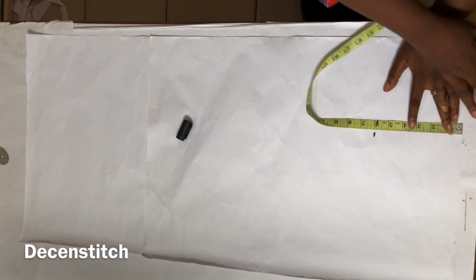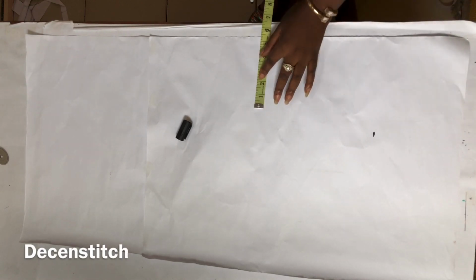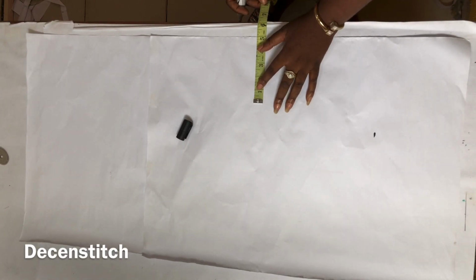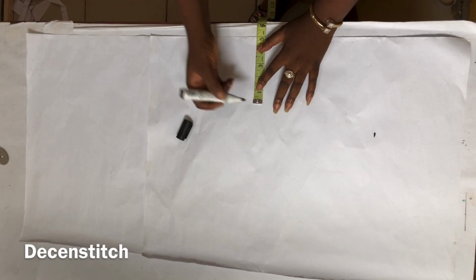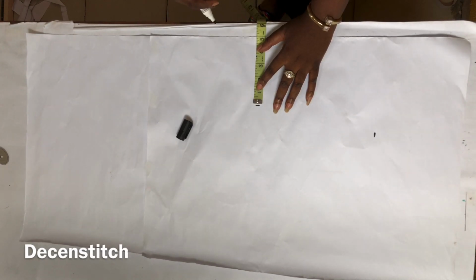Before I start patterning, I'm going to measure 6 inches up here and 5 inches in front here.